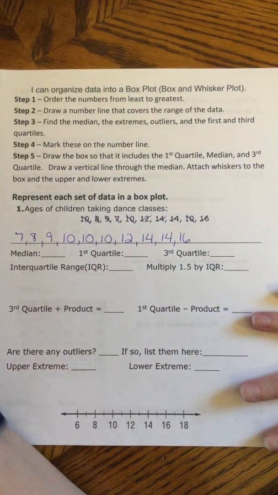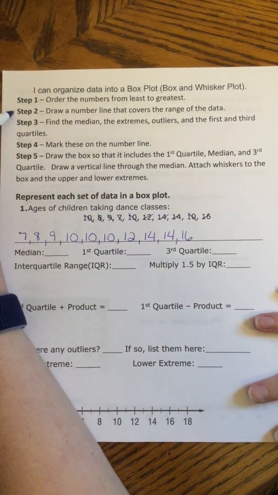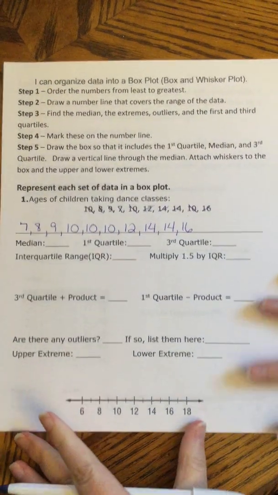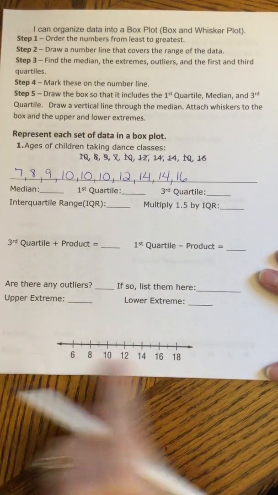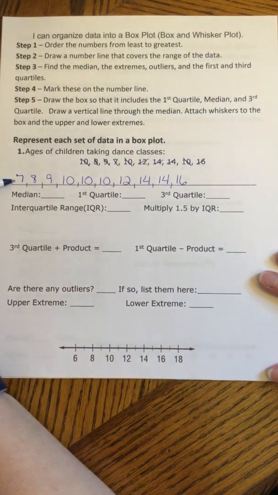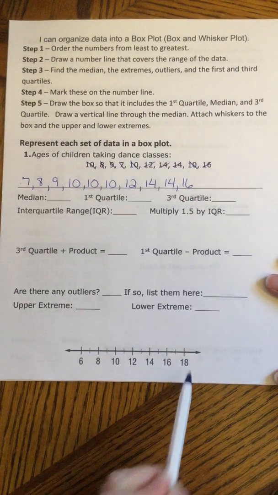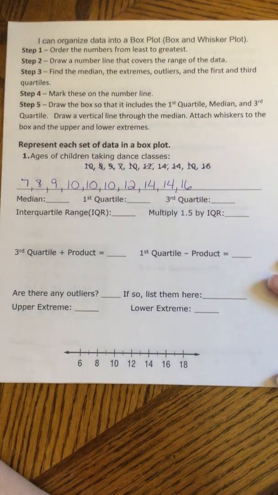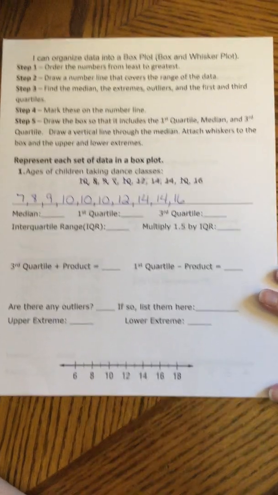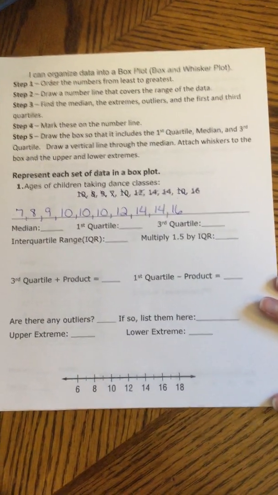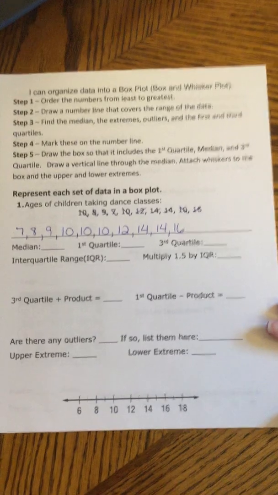All right. So step 2 says draw a number line that covers the range of the data. Well, we've already done that down here. Here's our number line. And since our range starts at 7 and goes to 16, this one goes from 6 to 18, so that works perfectly. All right, step 3. Find the median, the extremes, outliers, and the first and third quartiles.